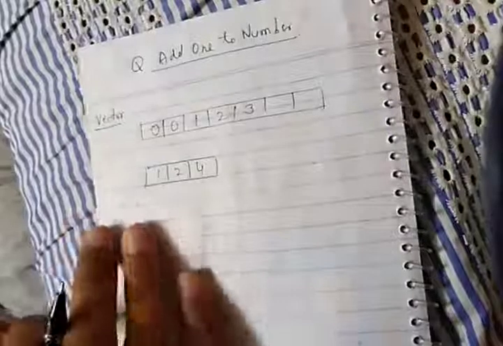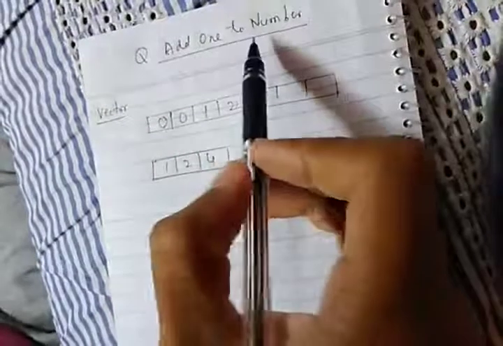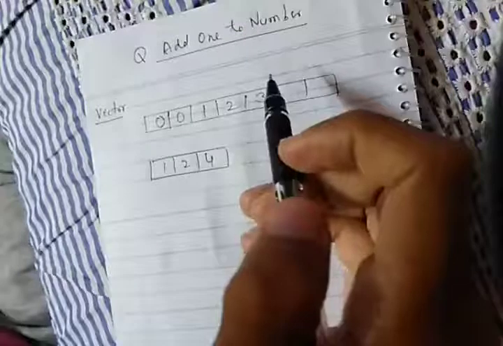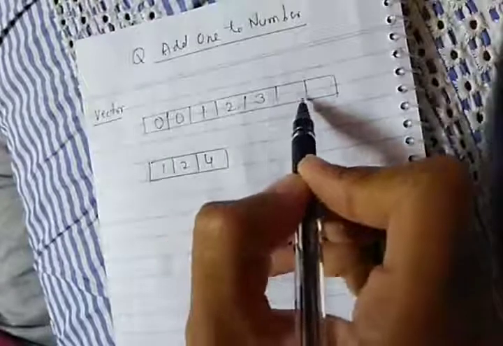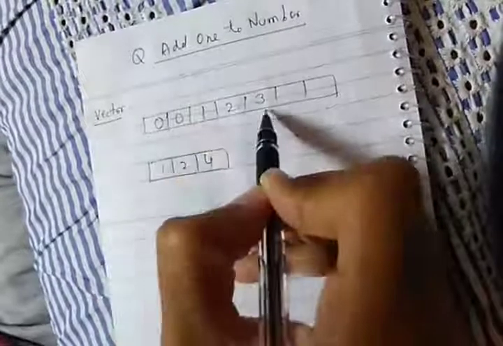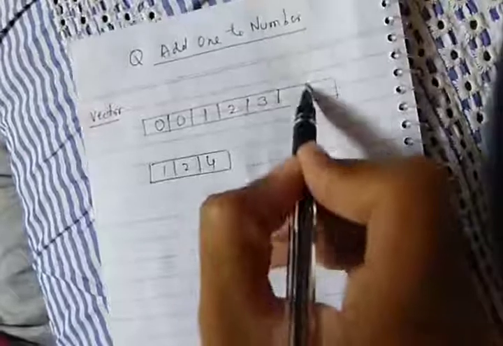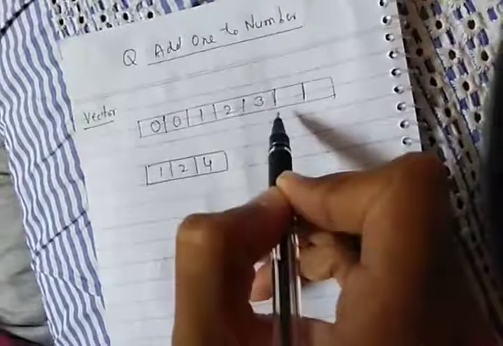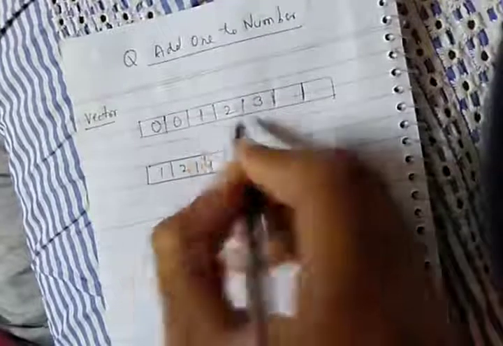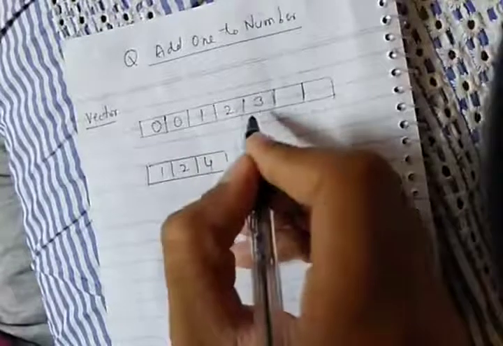Hello everyone, let's solve add 1 to number. Now in this question we have been given a vector which has some digits. So we have to add 1. So like the number is 123 in this case.